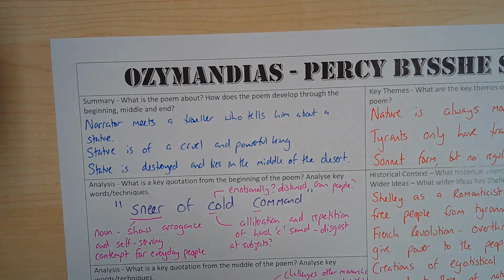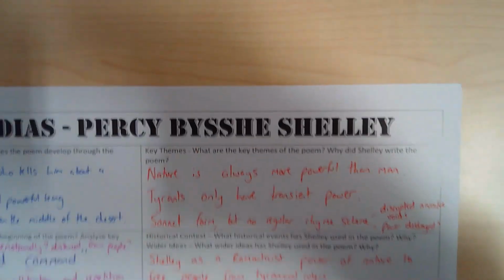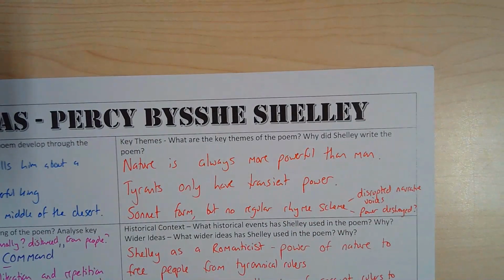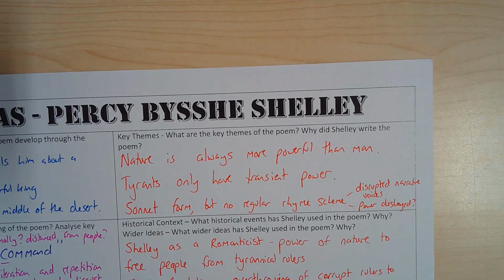Key themes here. This idea that nature will always have more power than man. We will die at some point, and nature will come and take our place. And tyrants only have what we call transient power. So if you've got a tyrannical ruler, a cruel, vicious king, then their power won't last, because one day they too will die and nature will take over.